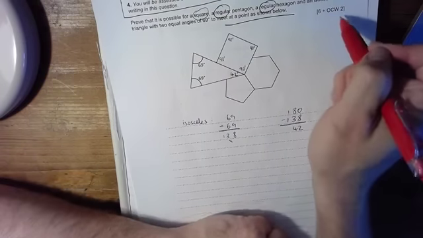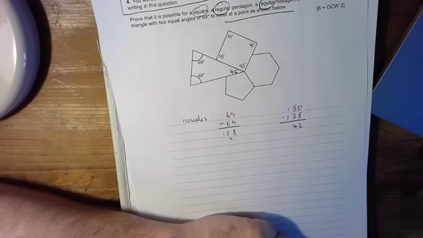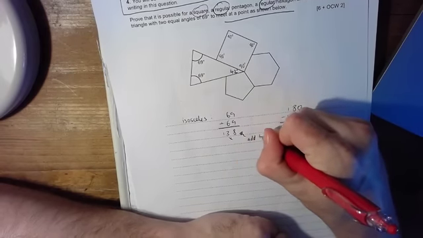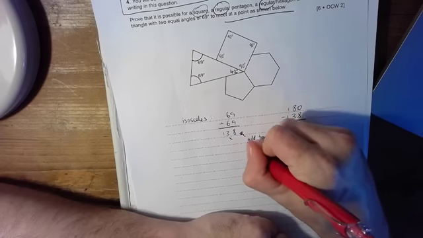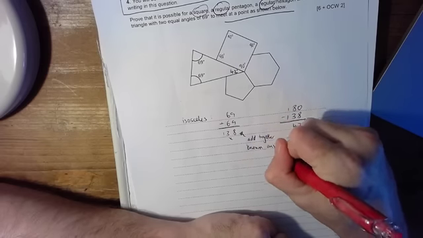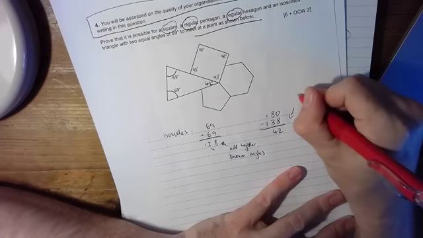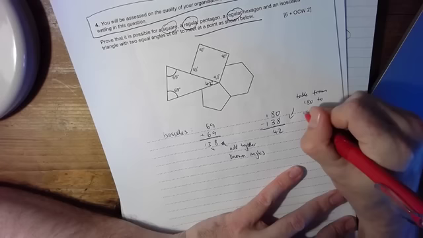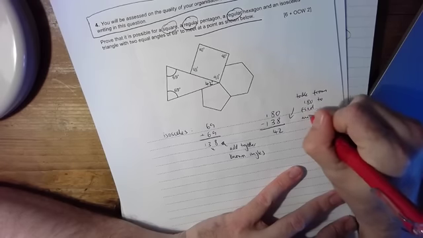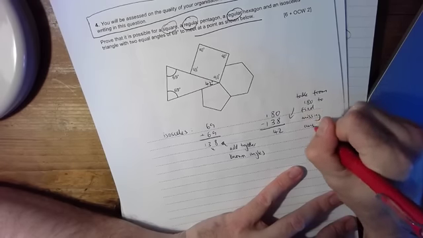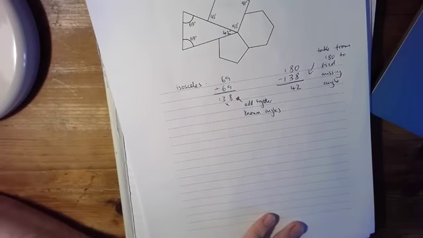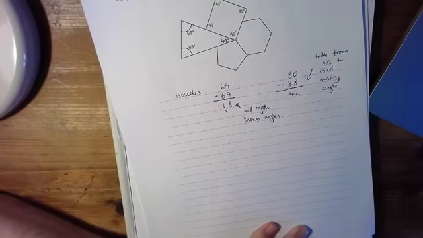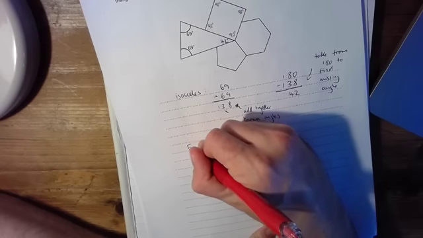But if it says OCW, you shouldn't just have calculations coming out of nowhere. Say what you're doing. So I'm add together known angles, and then take from 180 to find missing angle. Okay, now then, let's look at the regular hexagon, let's look at the regular pentagon, these two guys, okay? Formula you need to know.